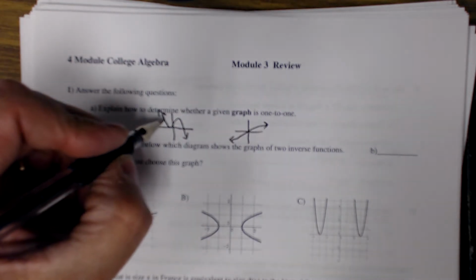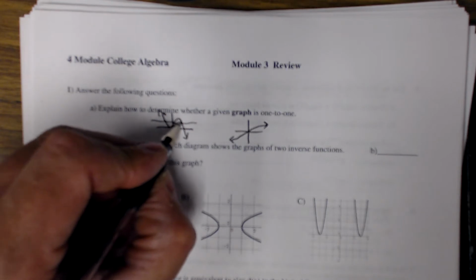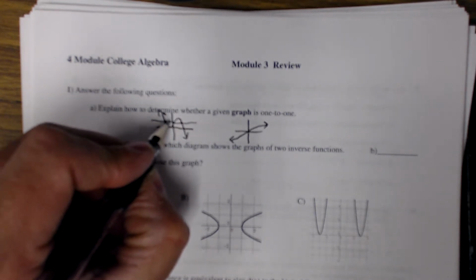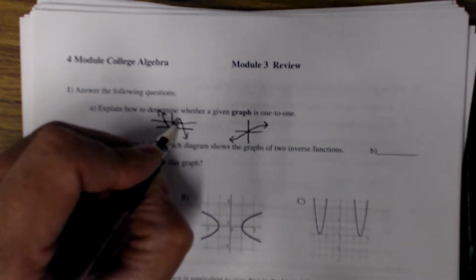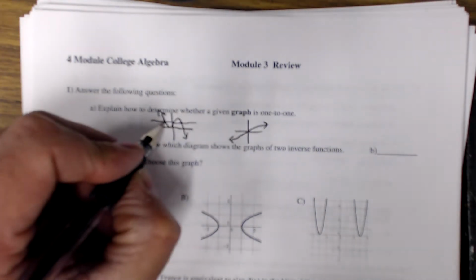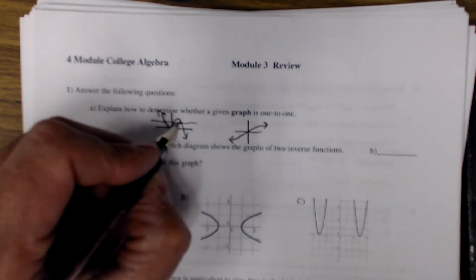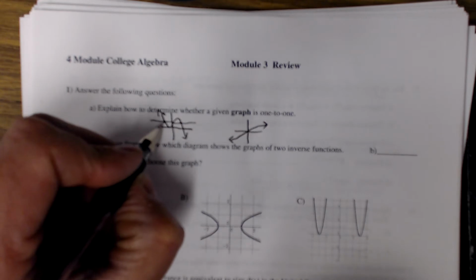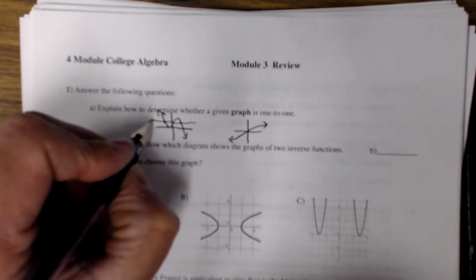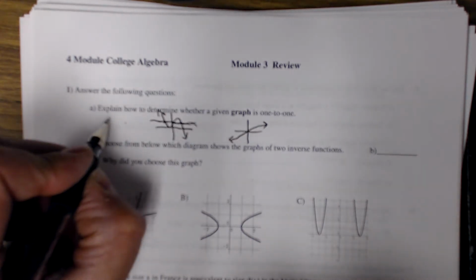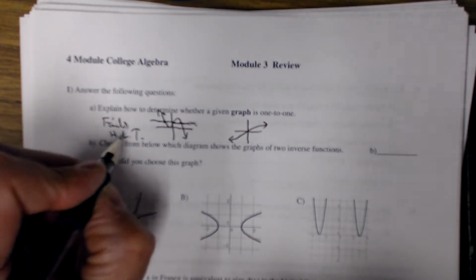Now notice that this graph, if I draw a horizontal line, it's going to hit the graph 3 times. So that means it's going to have 3 y values that are the same. Now remember, when we find inverses, we switch the x and y. So the y values will become x values, which means we'll have 3 x values that are the same, and we can't have that. So if it isn't one-to-one, the function will not have an inverse function. So this one right here fails the horizontal line test, which I'll call the HLT.